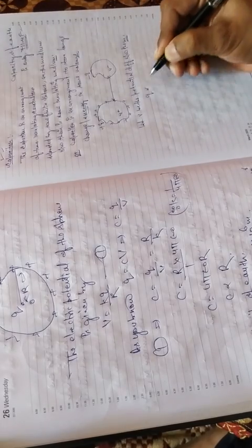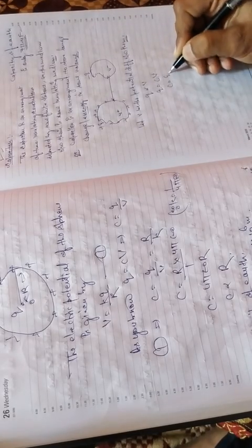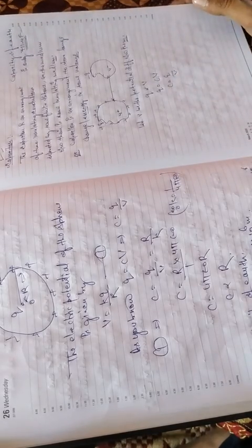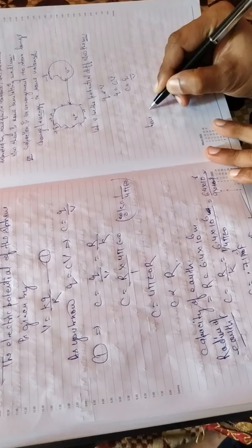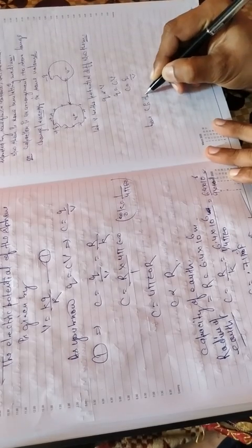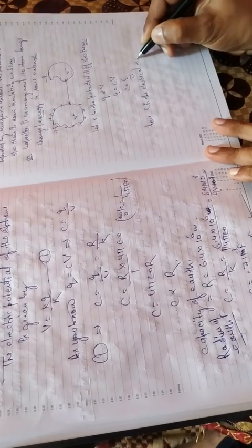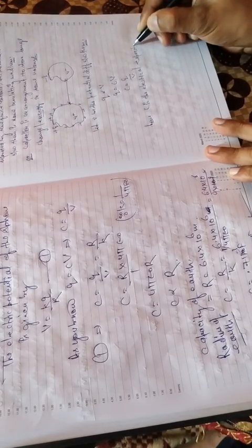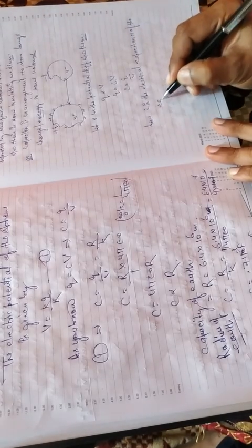You know Q is directly proportional to V, and Q equals C into V, so C equals Q by V. Here C is the electrical capacitance of the capacitor.